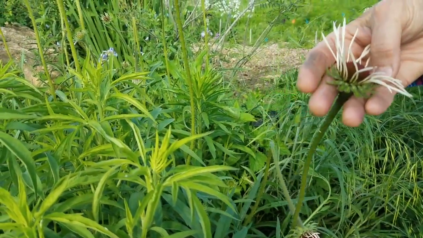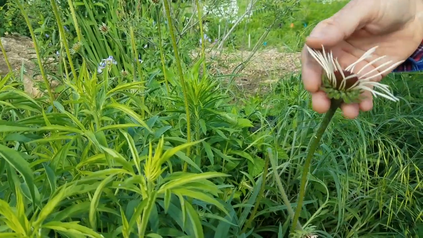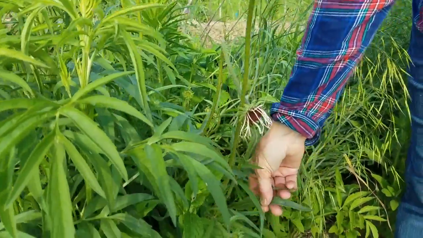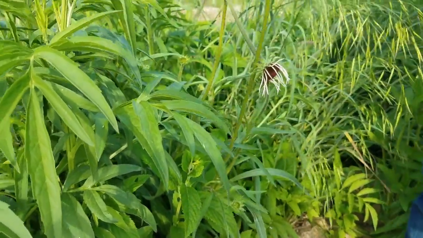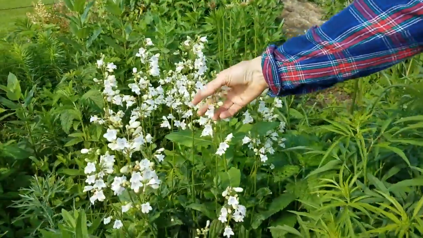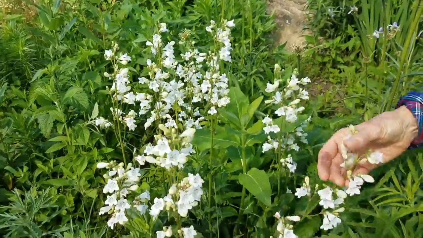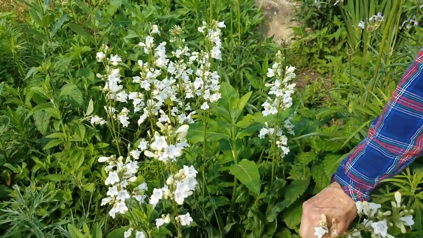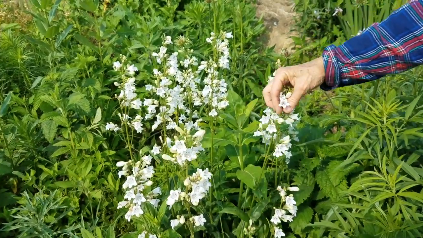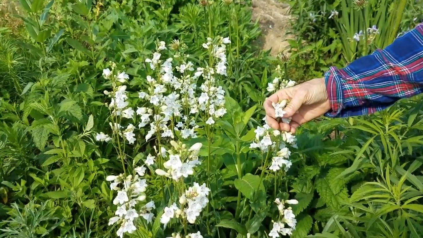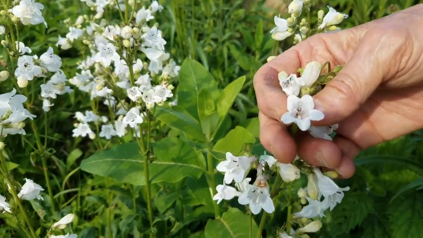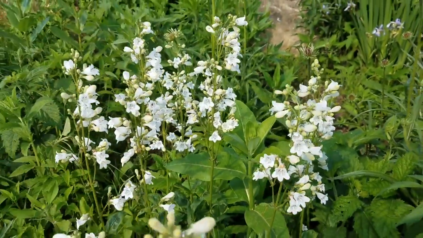It's a little different than the regular echinacea because it's much more delicate. It has a narrower leaf as well. Another one that is very striking is this penstemon that blooms profusely in late May and early June with these really pretty kind of bell-shaped flowers that bumblebees love to crawl inside of. So those are two of them that I really like a lot.